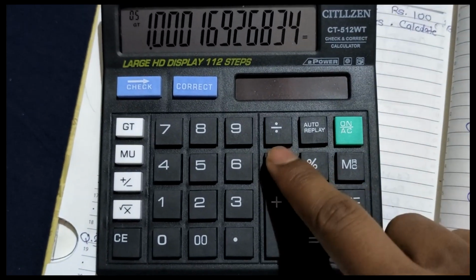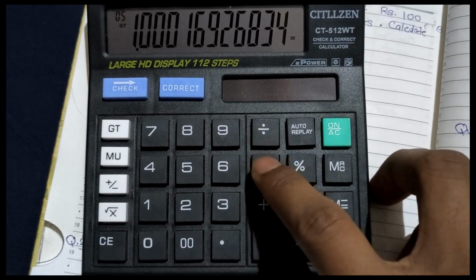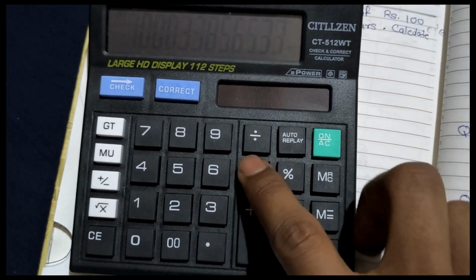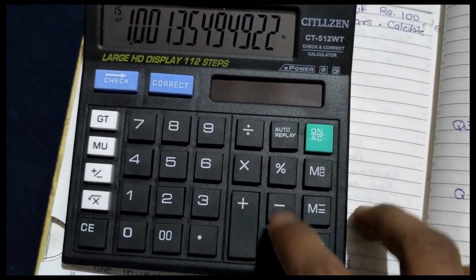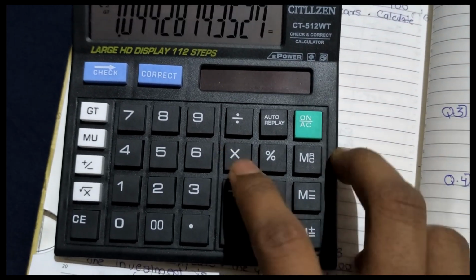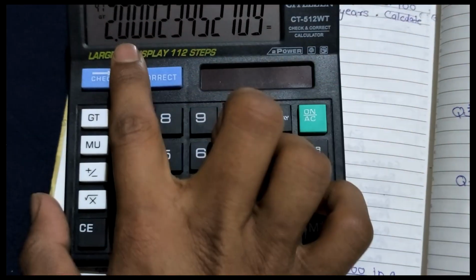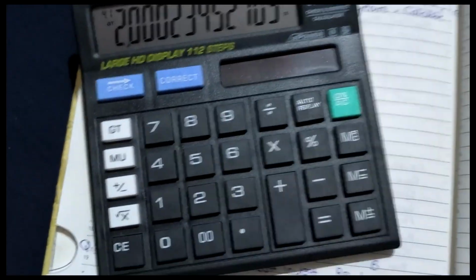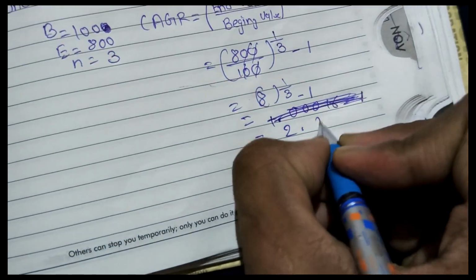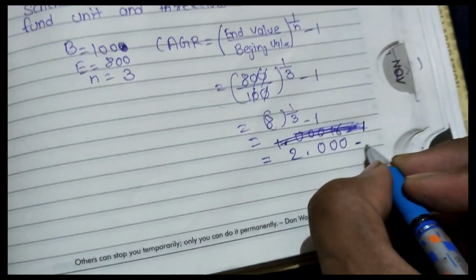Then what you have to do is click multiply and equal 12 times: 1, 2, 3, 4, 5, 6, 7, 8, 9, 10, 11, 12. So 2.000. Let's write 2.000. It still has minus 1 remaining.